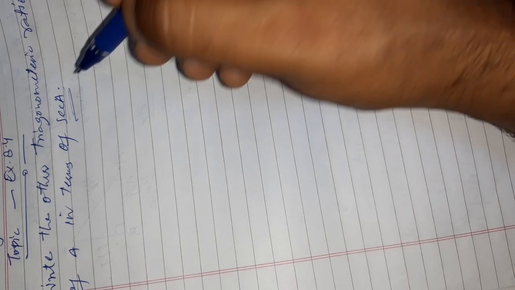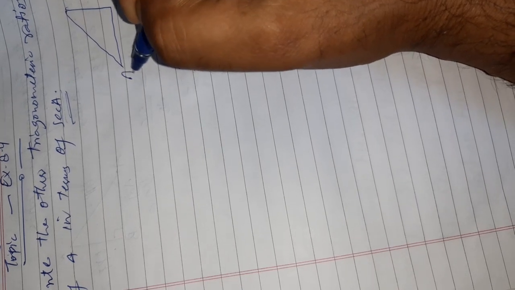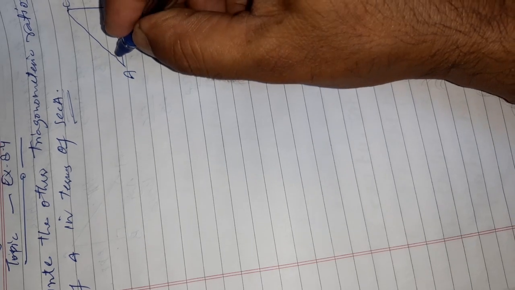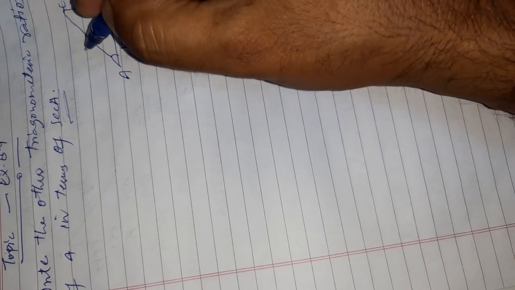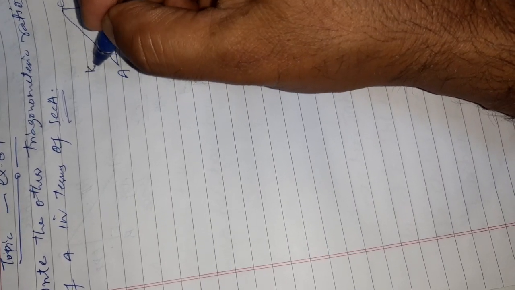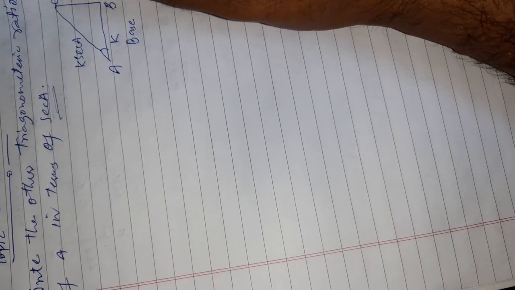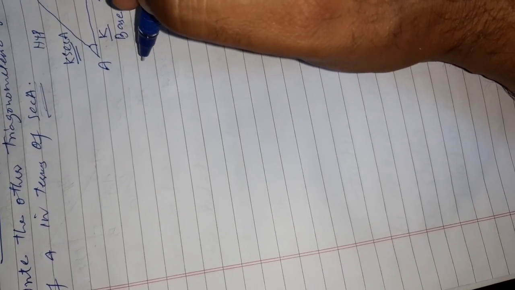In order to show these things, first of all we will consider a right angle triangle here. Let us consider this as the right angle triangle ABC, and let us consider the angle A here, and let AB is equal to K, and let this hypotenuse is equal to K sec of A. Why? Because this is the base of the triangle and this is the altitude of the triangle, dear students, and this is the hypotenuse of the triangle. First of all, we will find all the three sides of the triangle.